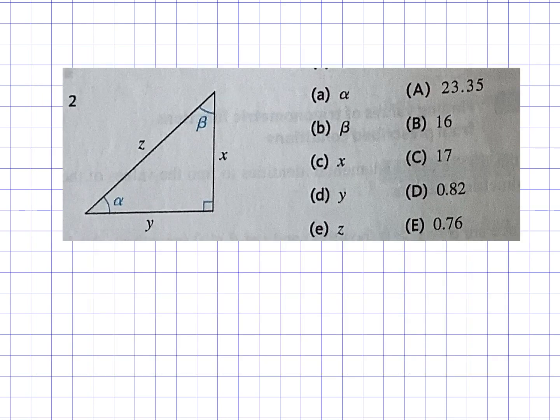All right, again, alpha and beta are both the same. That's what these lines here mean. They're equal in value. So are there any of these that are equal in value over here? So we have 23.35, 16, 17.82, and 0.76. Okay, so they're saying they're the same, but obviously looking at all of these answers, none of these are the same values. So something must be off just a little bit. And if alpha and beta are the same, then base angles theorem says x and y are the same. So they're not really exactly the same, but they're going to be the closest values together.